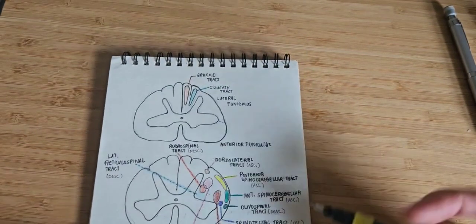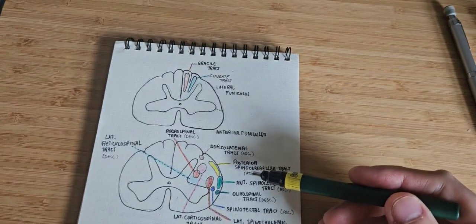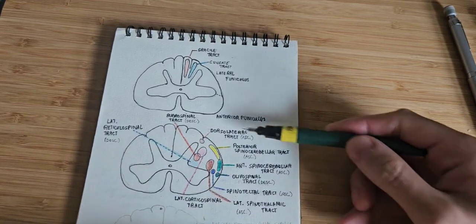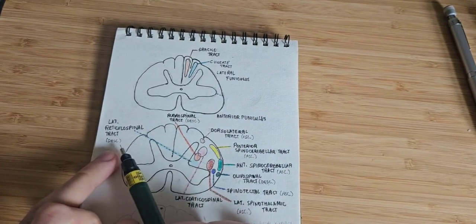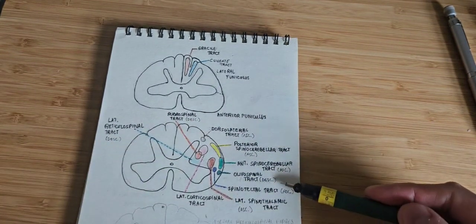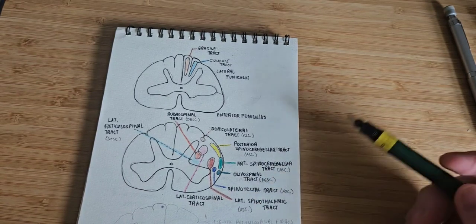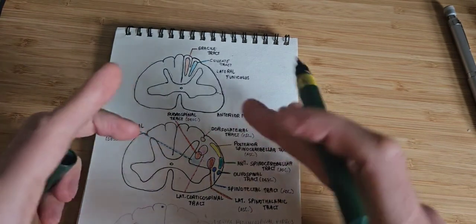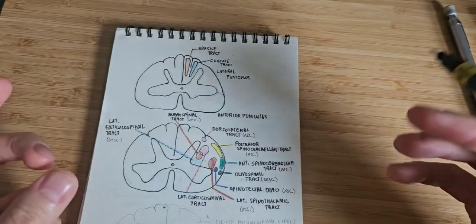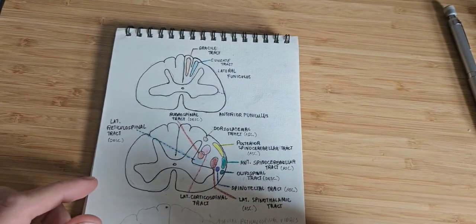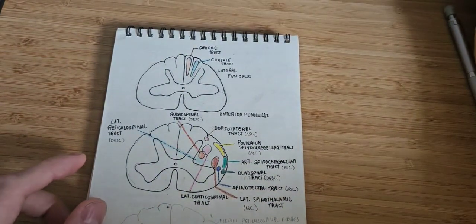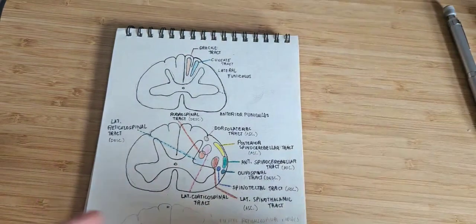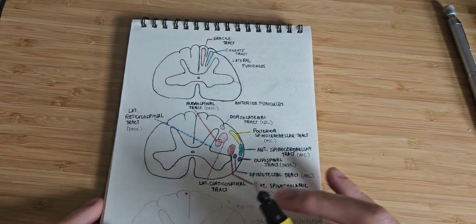If you remember, last time when I talked about the lateral funiculus, I showed you that we have descending tracts, we have 3 here, and we have ascending tracts. We have a mix of descending and ascending, but the anterior funiculus is primarily formed by descending tracts, and I'm gonna talk about each one in detail right now.